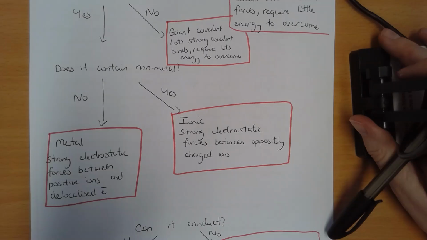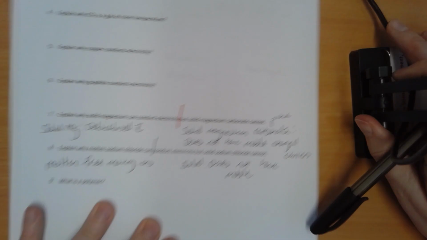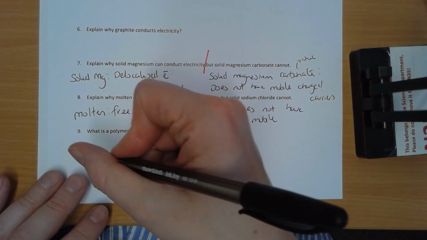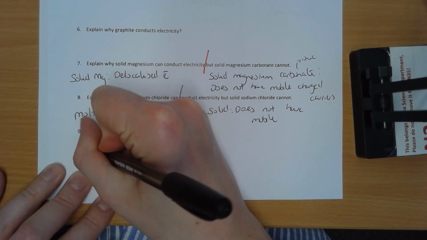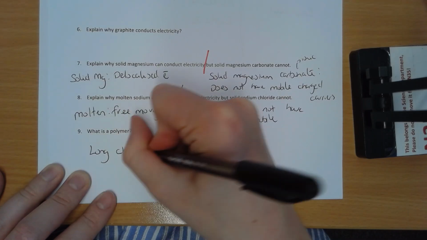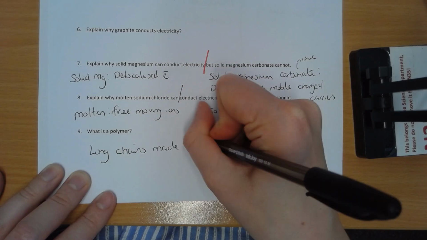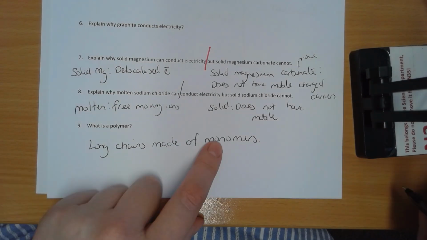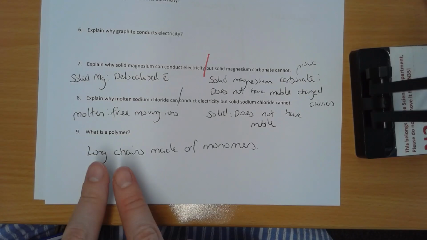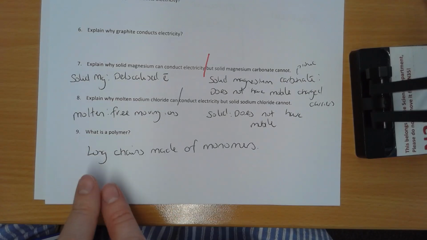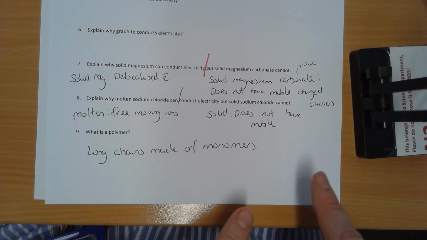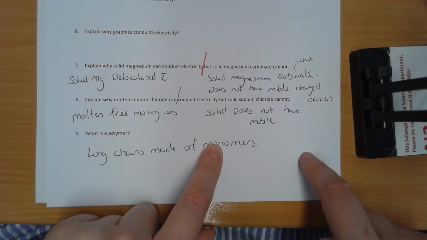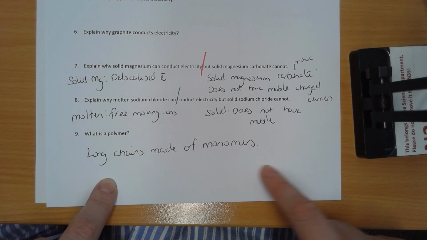Last little question, what is a polymer? I put this one in, even though they haven't really asked it before. Polymers are just long chains made of monomers. A monomer is a small unit, and then you repeat the same thing over and over again. You take a small molecule and repeat it over and over, joining all of them to make a really long chain. And that's what's meant by a polymer.